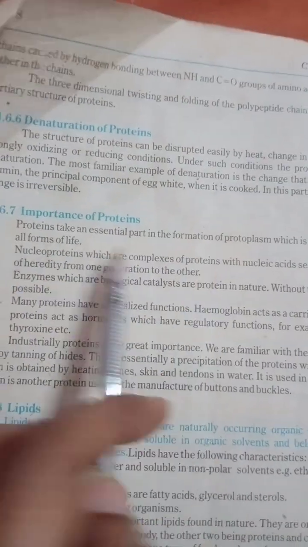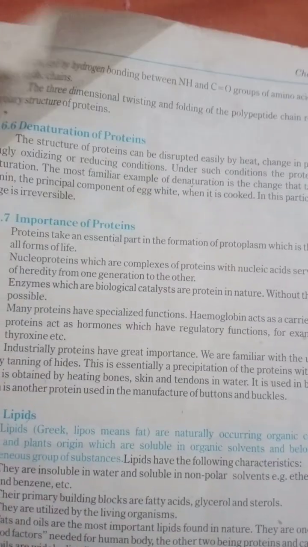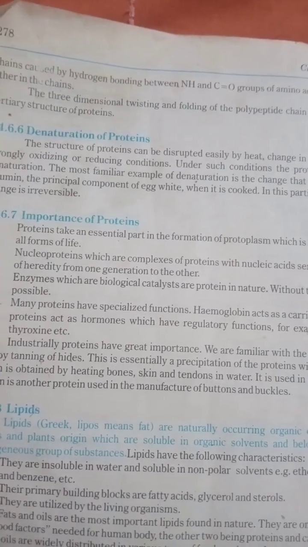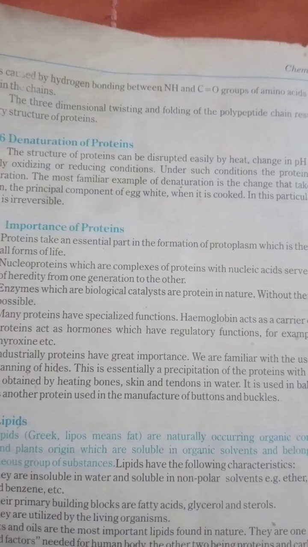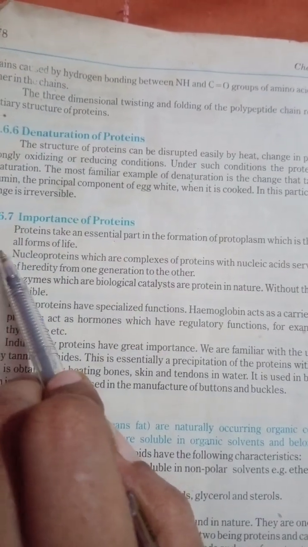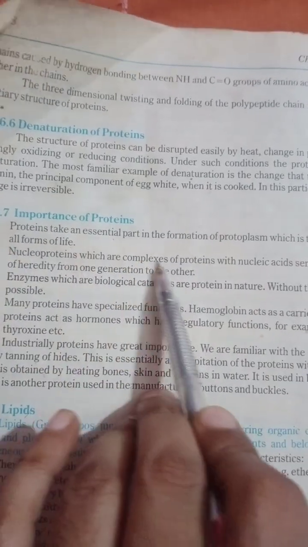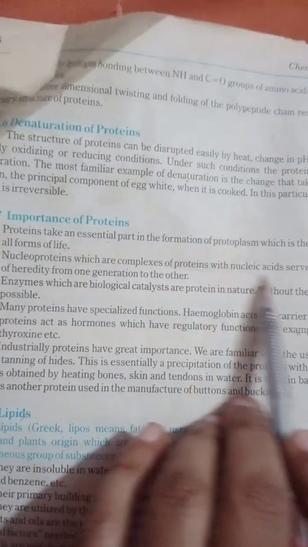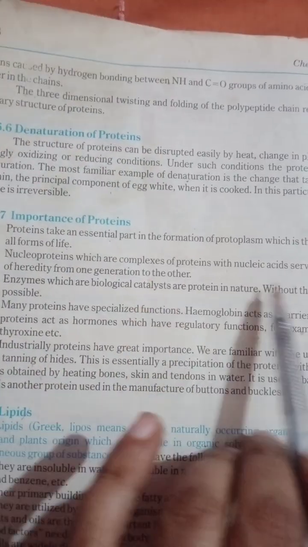As far as the importance of proteins is concerned, there is a lot of importance of protein in our body, because the protoplasm mainly consists of protein, which is the essence of all forms of life. Nucleoproteins, the most complex proteins, are responsible for the transfer of hereditary material from one generation to another.